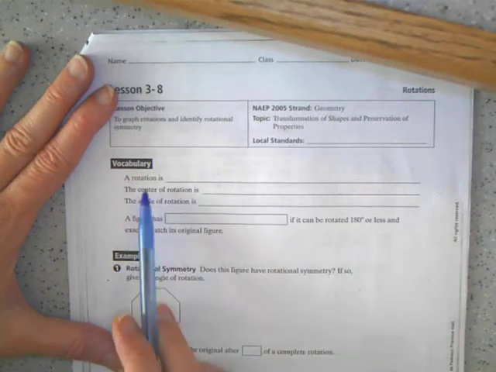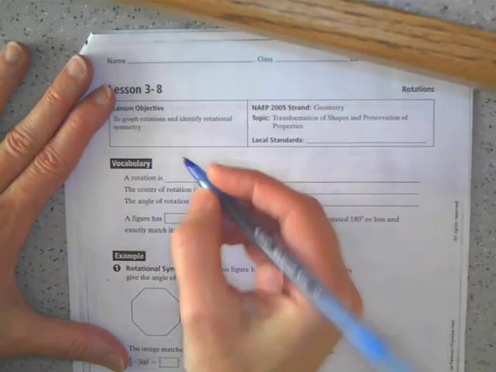Our objective is to graph rotations and identify rotational symmetry. Okay, so again, we do have several definitions in this particular section.